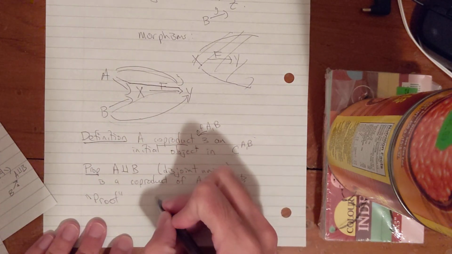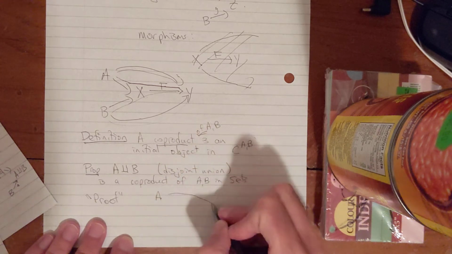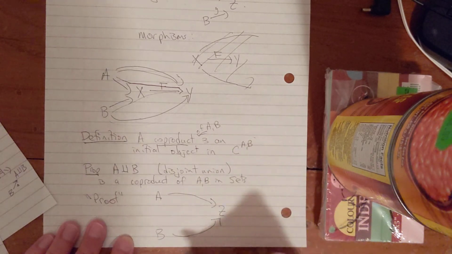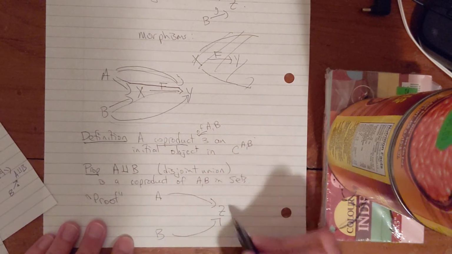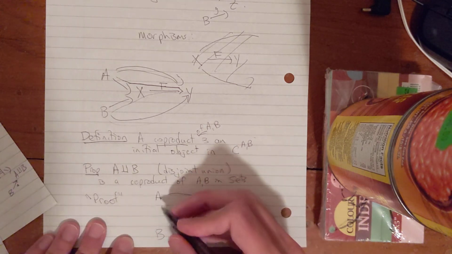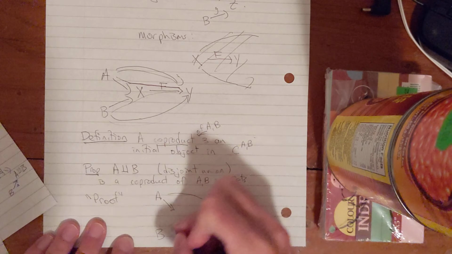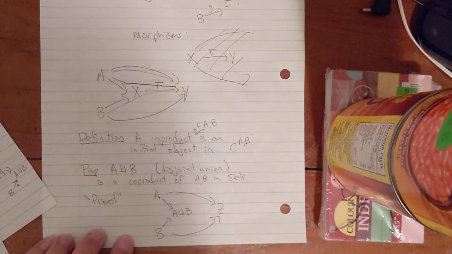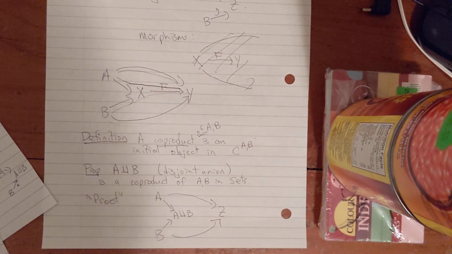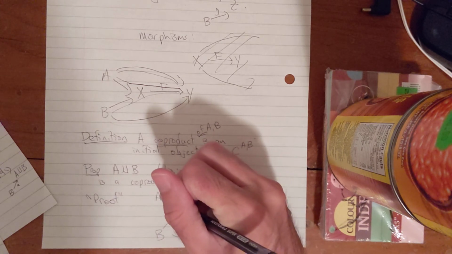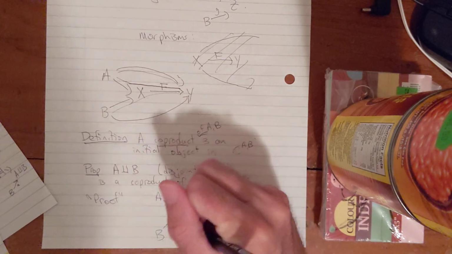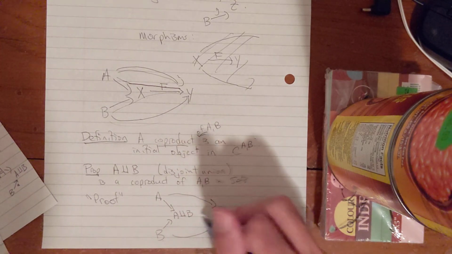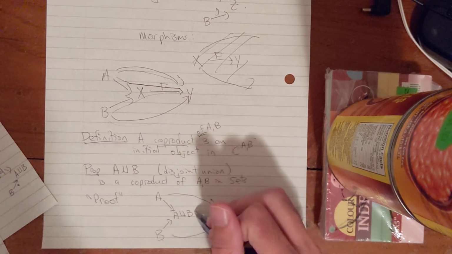So suppose we have two maps, a map from A to Z and a map from B to Z. Well, there's this thing called the disjoint union. Definitely we have a map from both A and B to the disjoint union of A and B. This map is like the inclusion of A into A disjoint union B, and this map is the inclusion as well. And then how do you get a map from the disjoint union of A and B to Z? How do you get that?